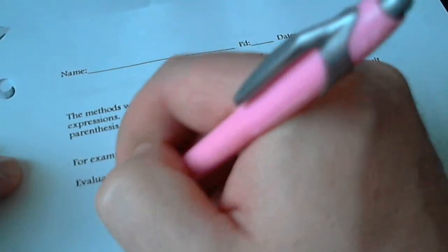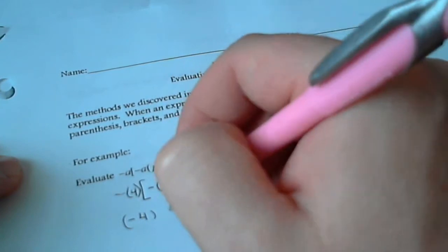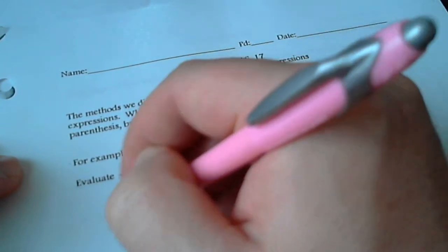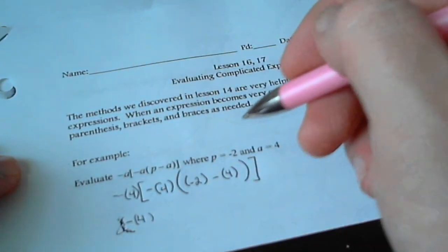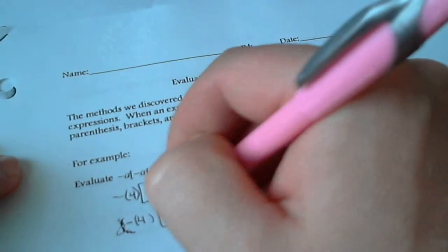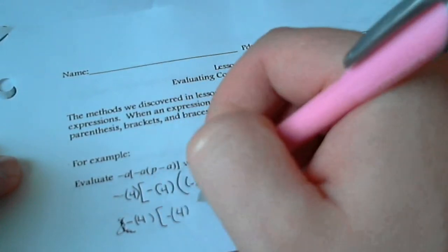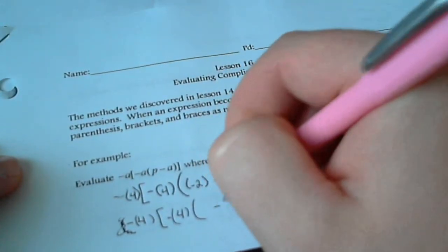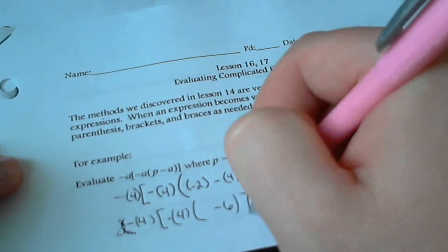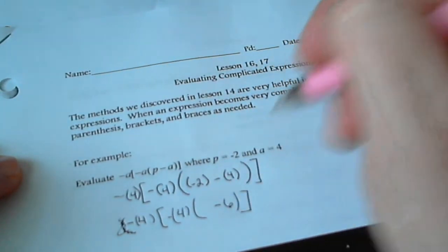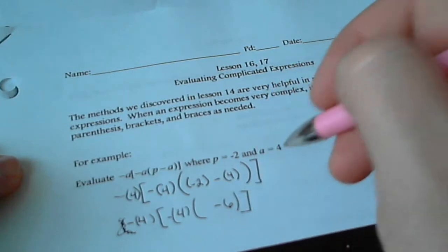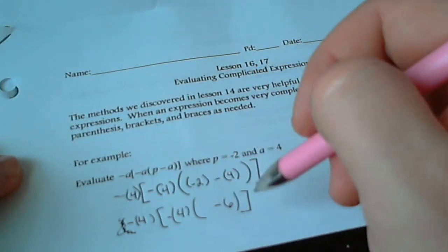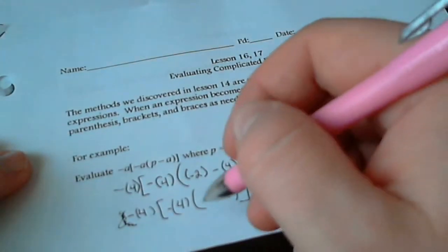Recopy everything you haven't used yet. I guess that parenthesis should be right there. Okay, times -4 here. And then big parentheses is a -6 in here. Close parentheses, close bracket. Okay, then we have -4 times -6, positive 24.